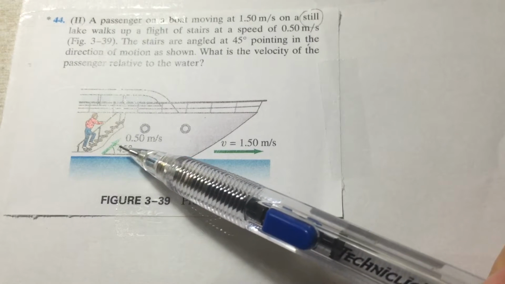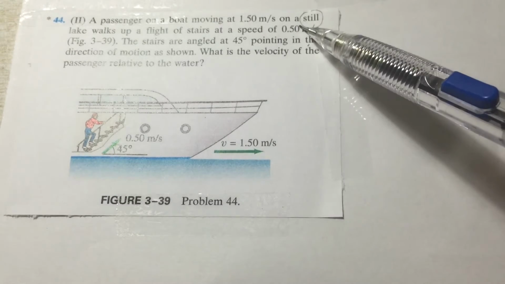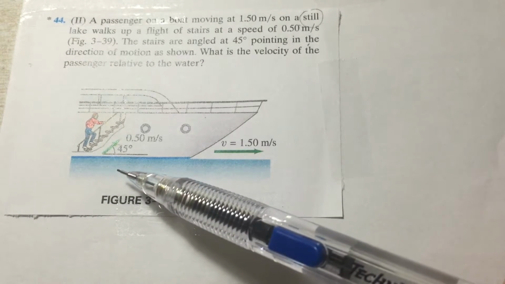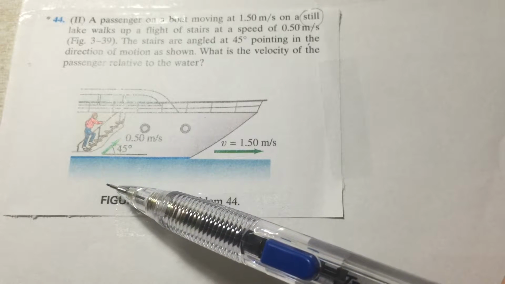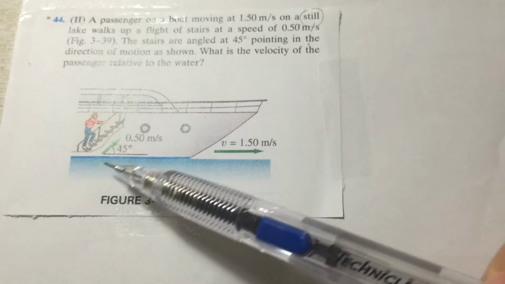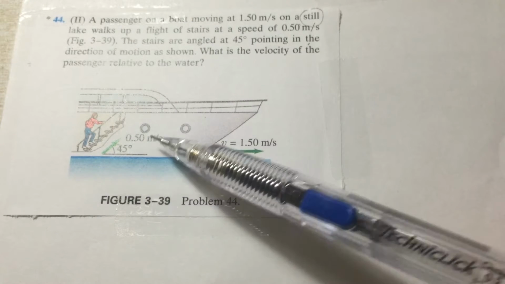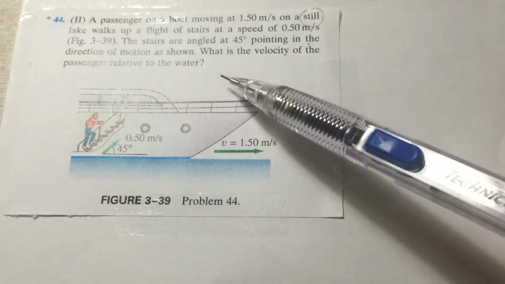A passenger on a boat moving at 1.5 meters per second on a still lake walks up a flight of stairs at a speed of 0.5 meters per second. The stairs are angled at 45 degrees to the direction of motion as shown. What is the velocity of the passenger relative to the water?